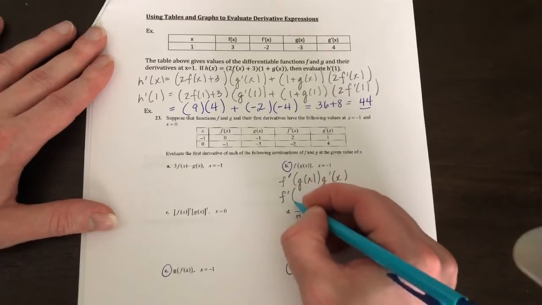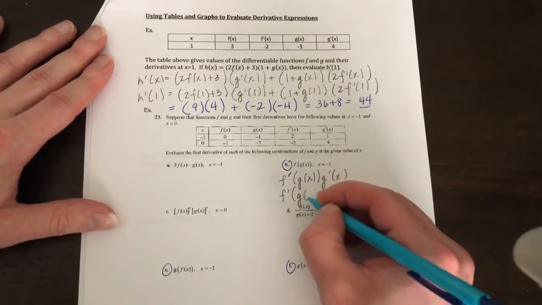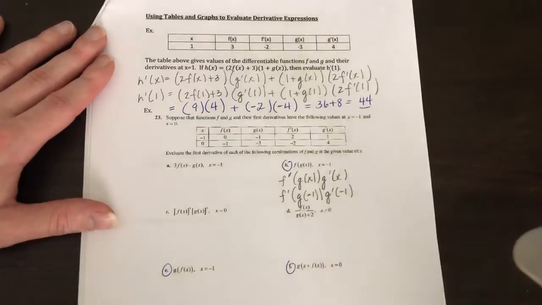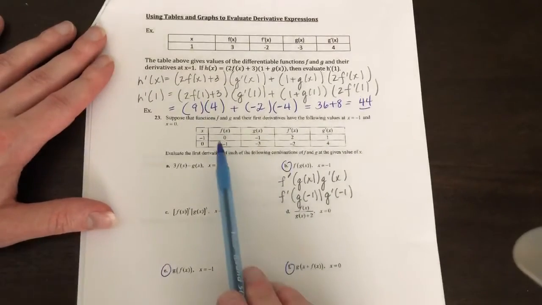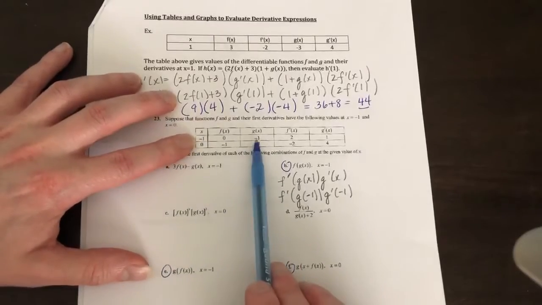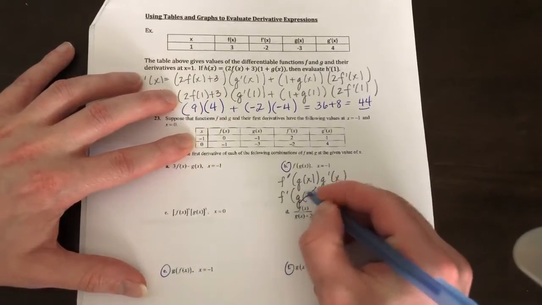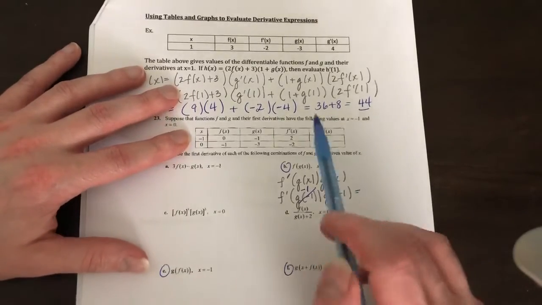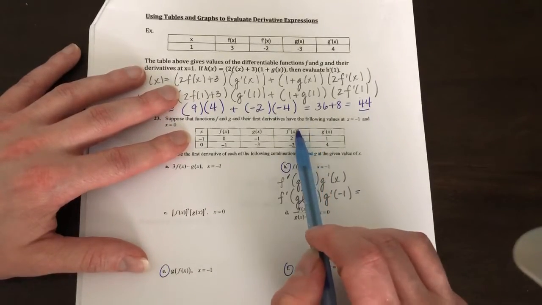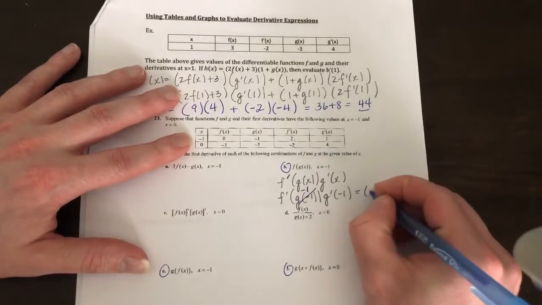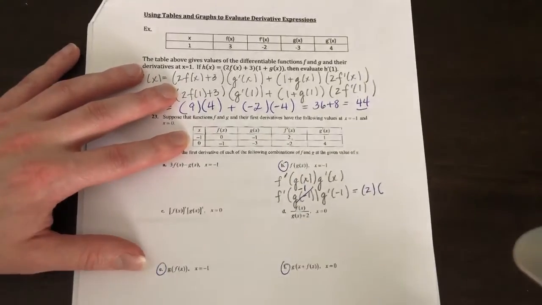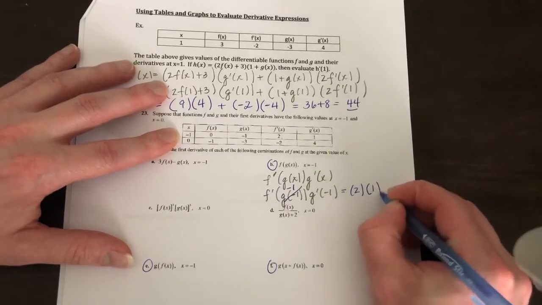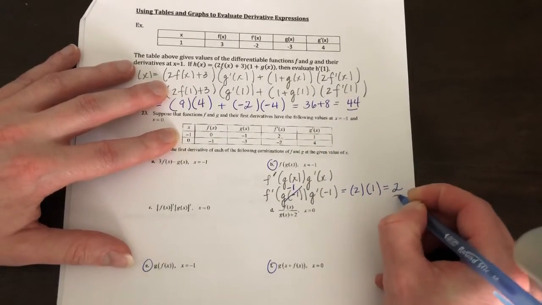Now, we're going to plug in a negative 1. G of negative 1 is a negative 1, so I'm going to cross that out. F prime of negative 1 is 2. G prime of negative 1 is 1. So your answer should come out to be 2.